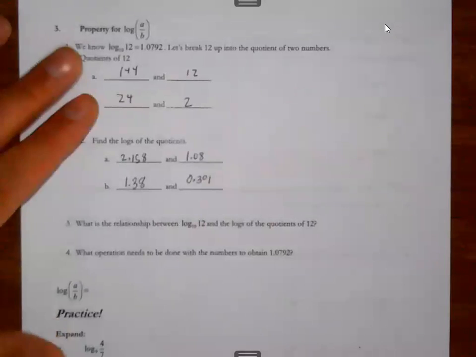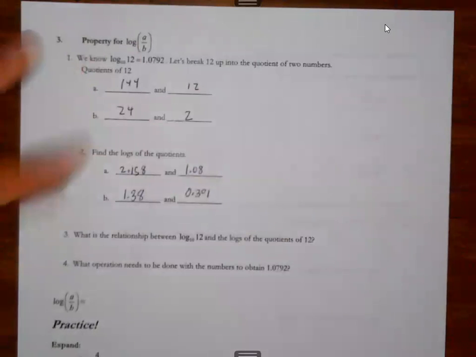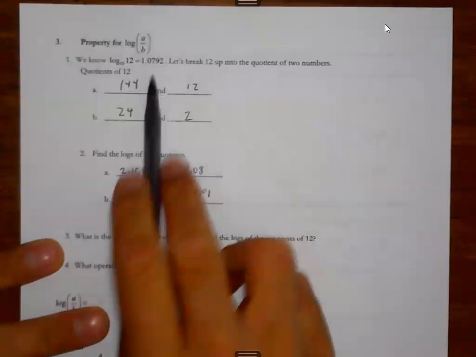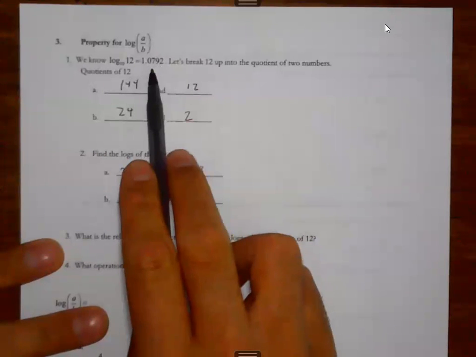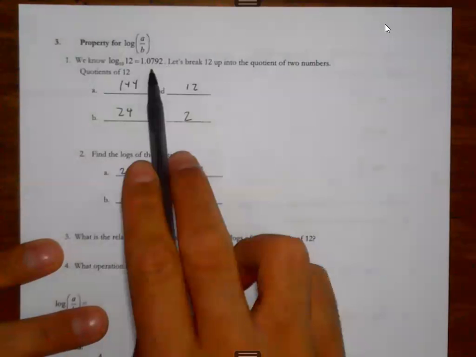All right. Now, can anyone think of an operation that we can use with the quotients to get this number? So it's 1.0. Okay, thanks. You got it. It's subtraction.